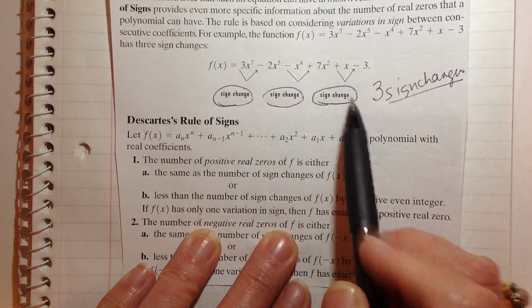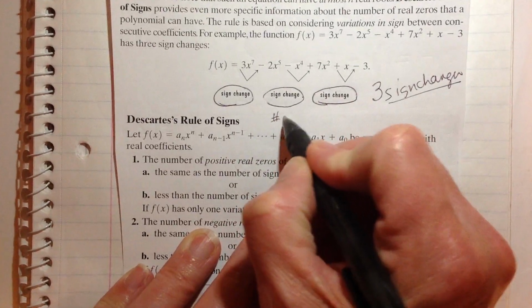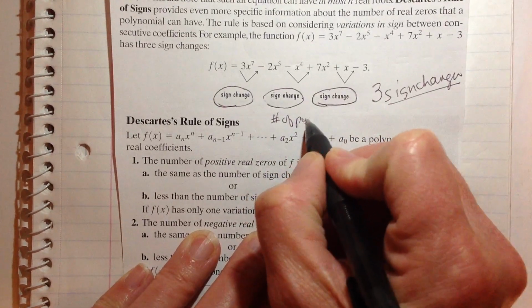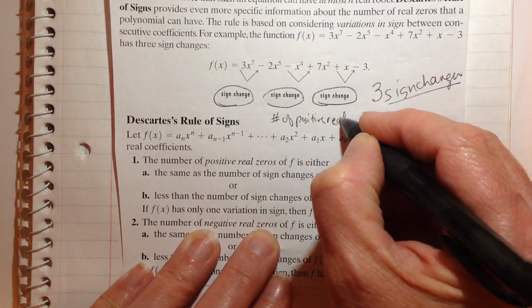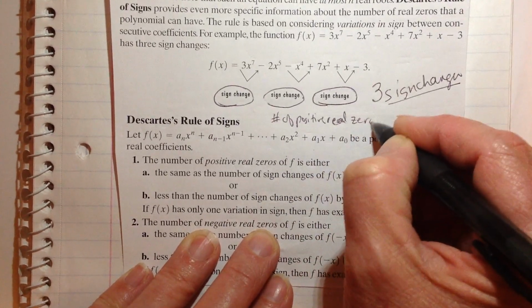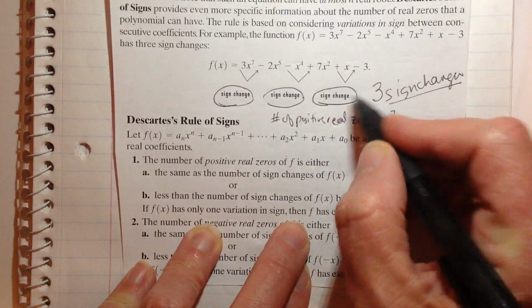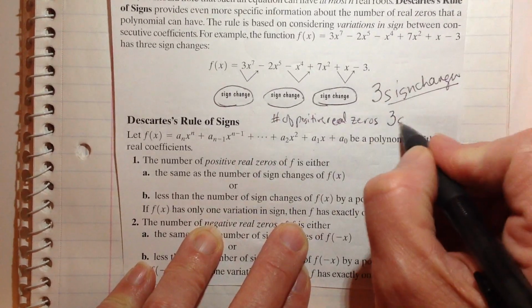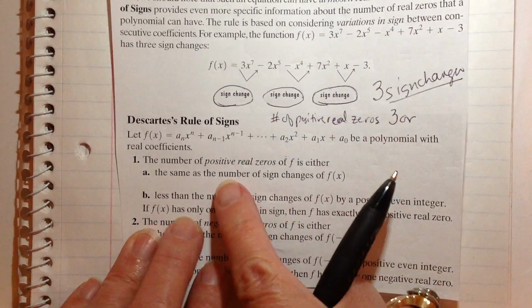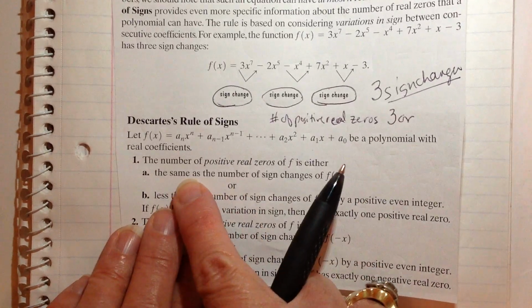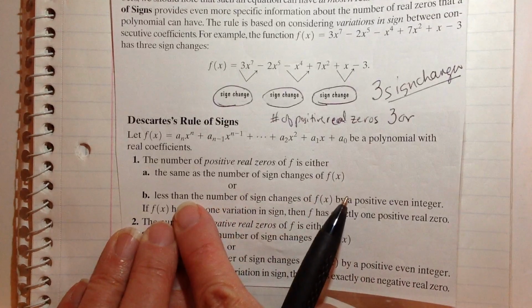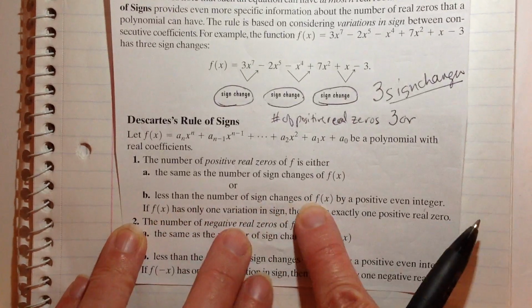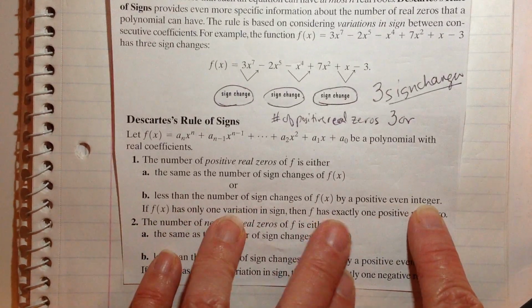So if we were to determine the number of positive real zeros of this problem, since we had 3 sign changes, the number of positive real zeros is either 3, because we had 3 sign changes, or less than the number of sign changes by a positive even integer.